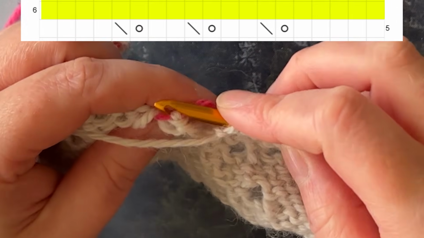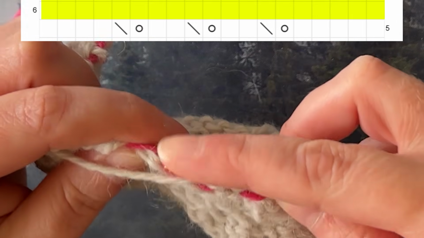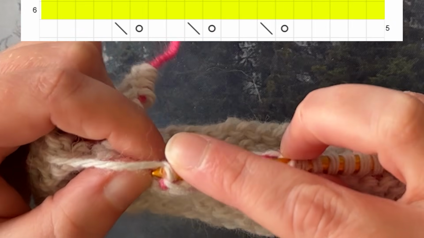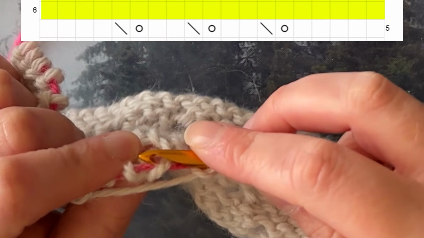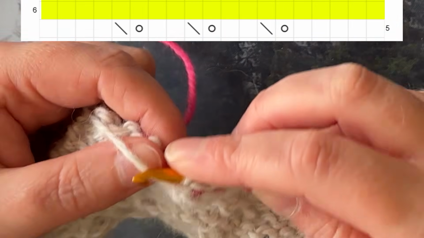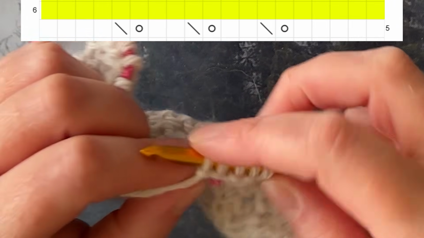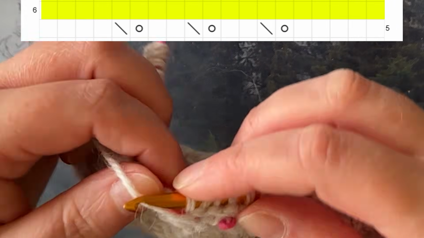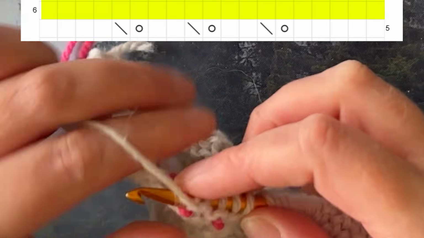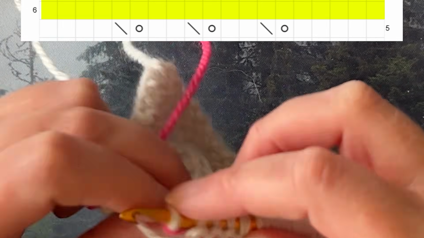And then we have another decrease here. Because I've got a decrease here, I know that my next stitch is going to be a yarn over. So there we go, and just purl it as normal. And I'm just going to work my way all the way along, purling every stitch.